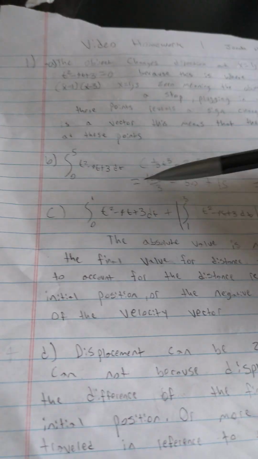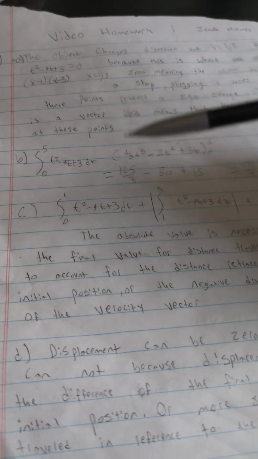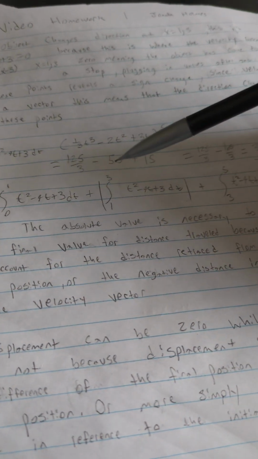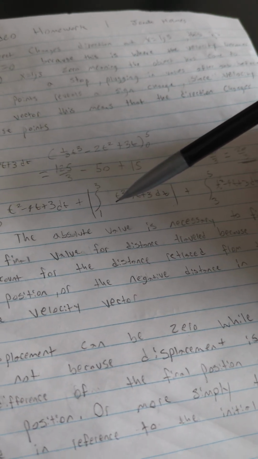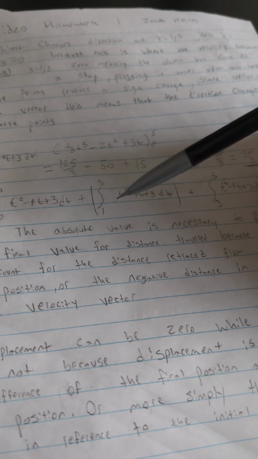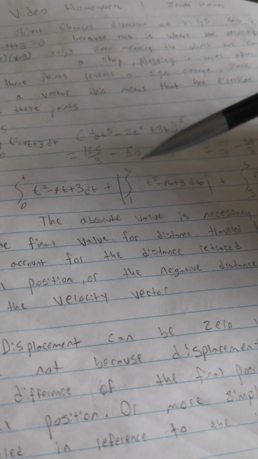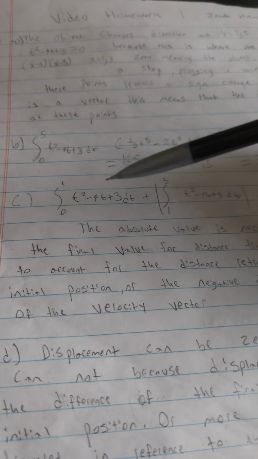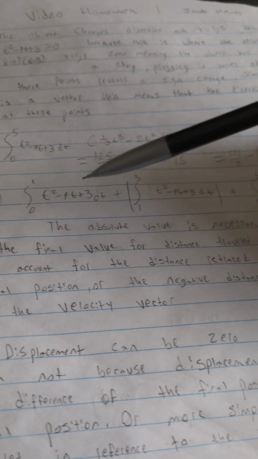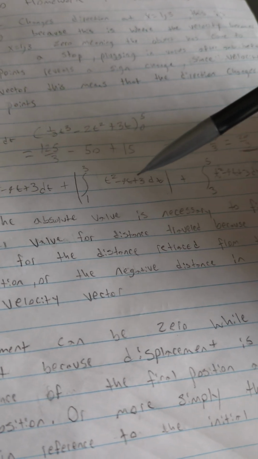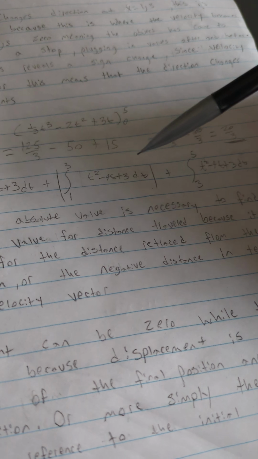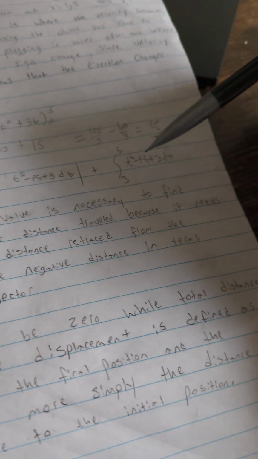So to get this, you split up the interval into 0 to 1, 1 to 3, and 3 to 5, because from 1 to 3, the velocity vector is negative. Now, just because the velocity vector is negative does not mean you should account for this negative value, because you are trying to get the total distance traveled, not the displacement. So you end up with the integral from 0 to 1 of t squared minus 4t plus 3 dt, plus the absolute value of the integral from 1 to 3 of t squared minus 4t plus 3 dt, plus the integral from 3 to 5 of t squared minus 4t plus 3 dt.